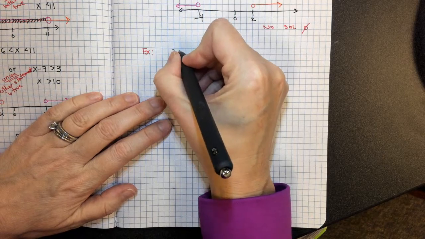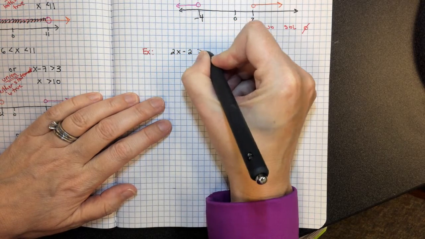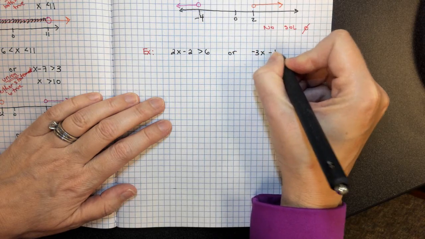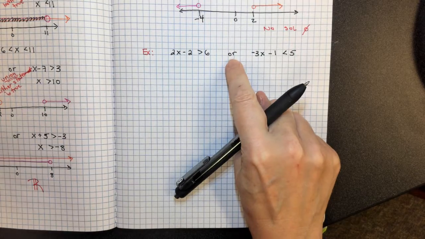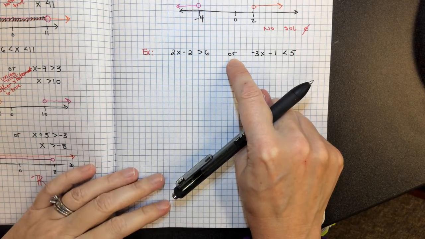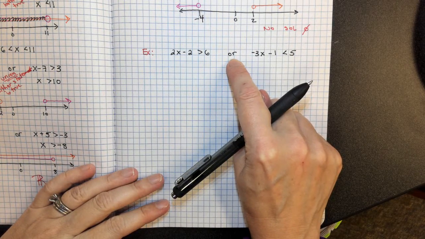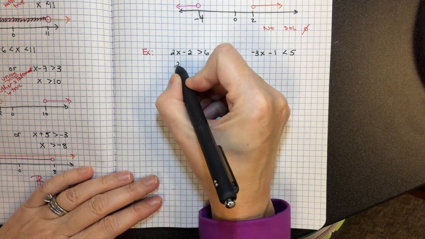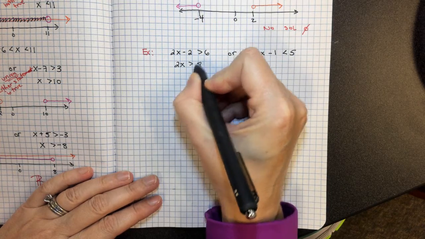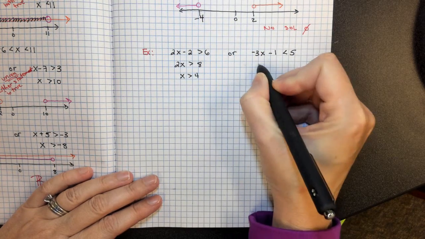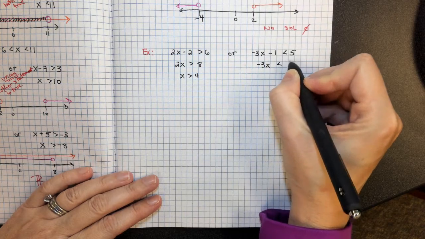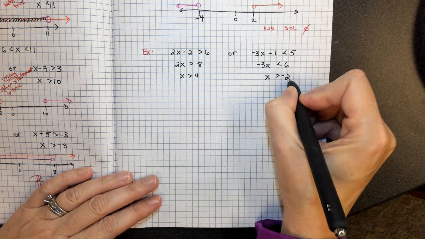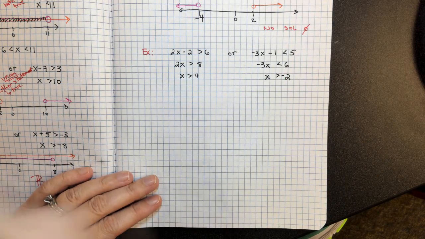And that is going to be 2x minus 2 is greater than 6, or negative 3x minus 1 is less than 5. Remember that or means a union. And so we need to pick one or the other, the one that kind of covers the most possibilities. So I have 2x is greater than 8, x is greater than 4, negative 3x is less than 6. Remember, dividing by a negative is going to turn my sign, and I have x is greater than negative 2.